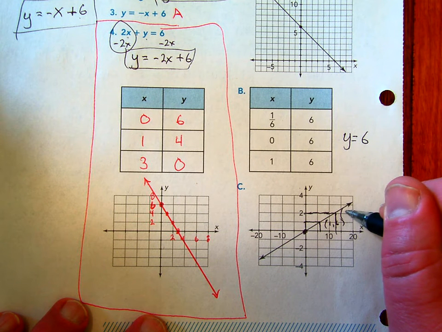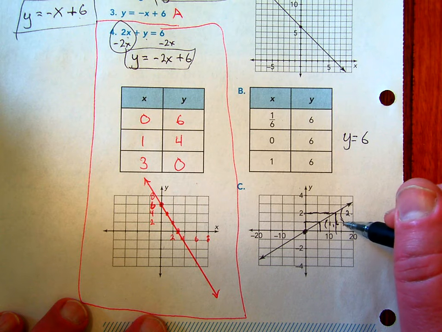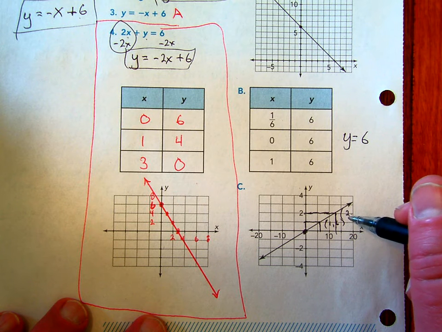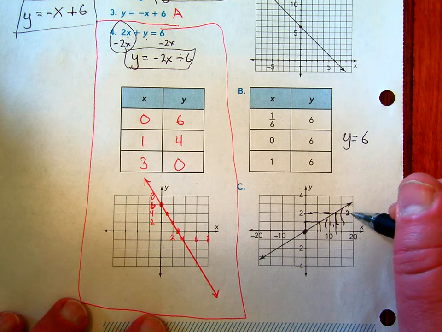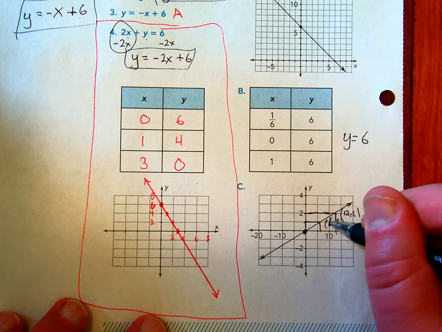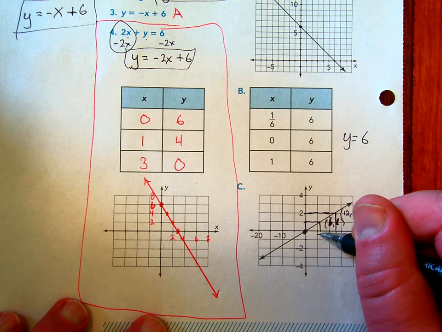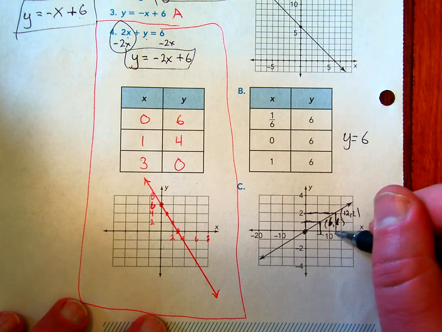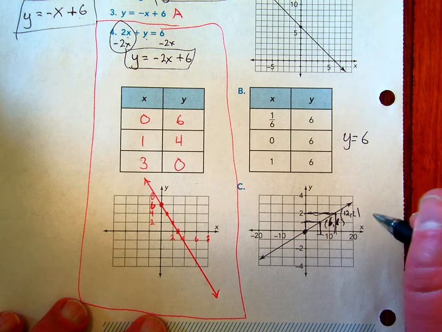The coordinate, when x is 12, y is 2. When x is 6, I made a mistake there, I'm sorry, y is 1, that's where I was wrong. So when x is 6, y is 1. When x is 12, y is 2.